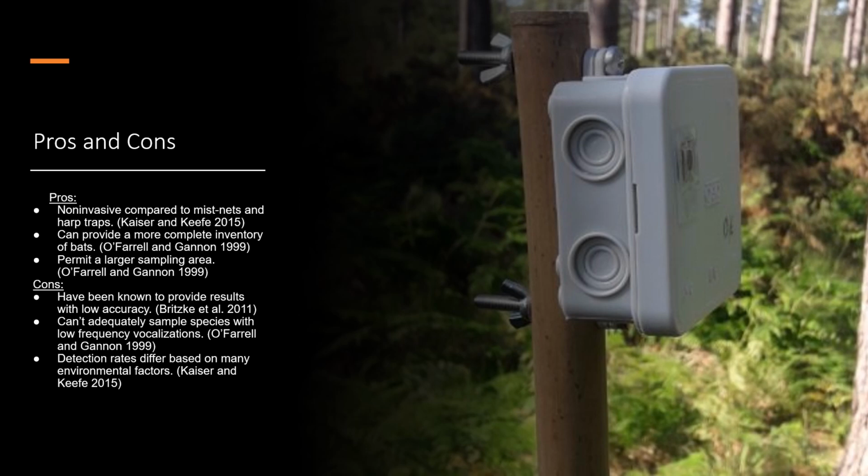Some cons include that they are known to provide results with low accuracy. They also cannot adequately sample species with low frequency vocalizations. Also, detection rates can differ based on many different environmental factors.